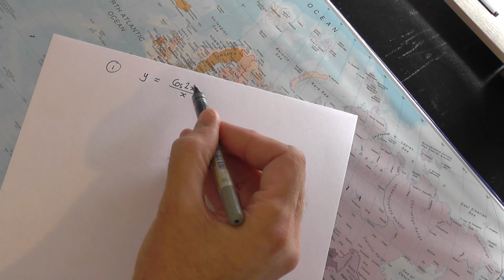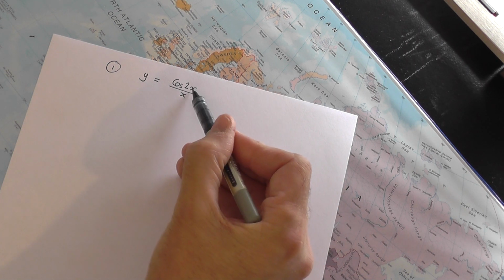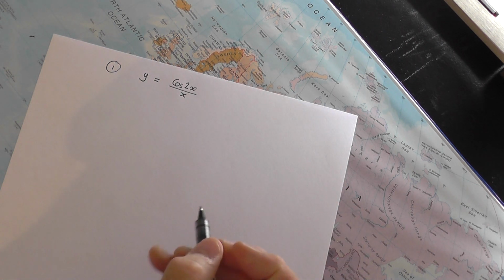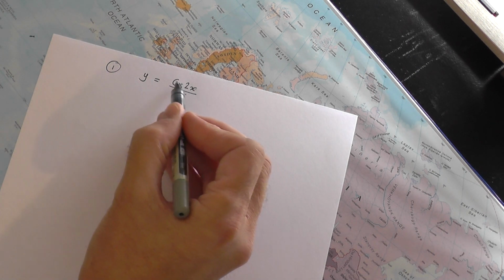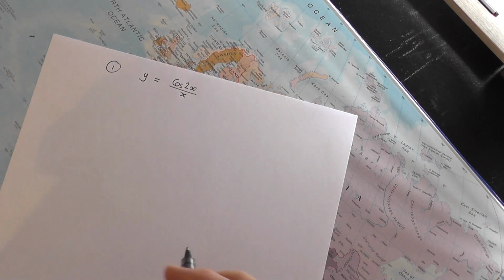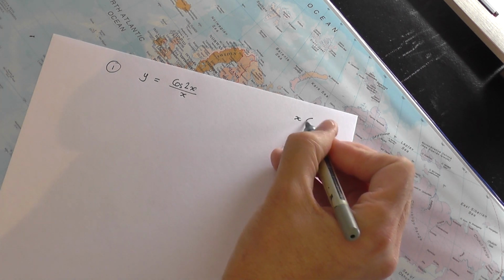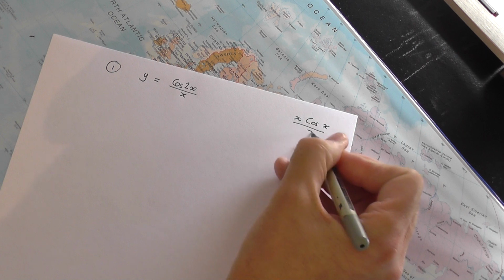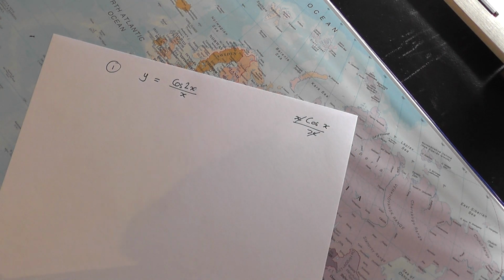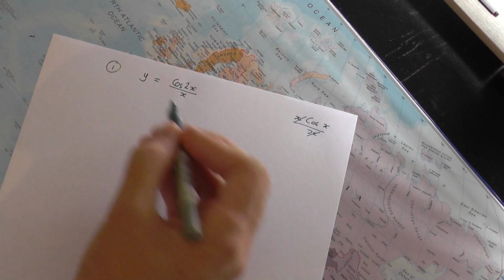Okay, so you're going to realize that this is a quotient of two functions of x. Do not be tempted to divide those x's. You can't do that. The 2x is wrapped up, contained within the cos function, so you can't just cancel x's like that. If it was written as x cos x over x, you could cancel those x's like so, that would be fine. But you can't do that here.